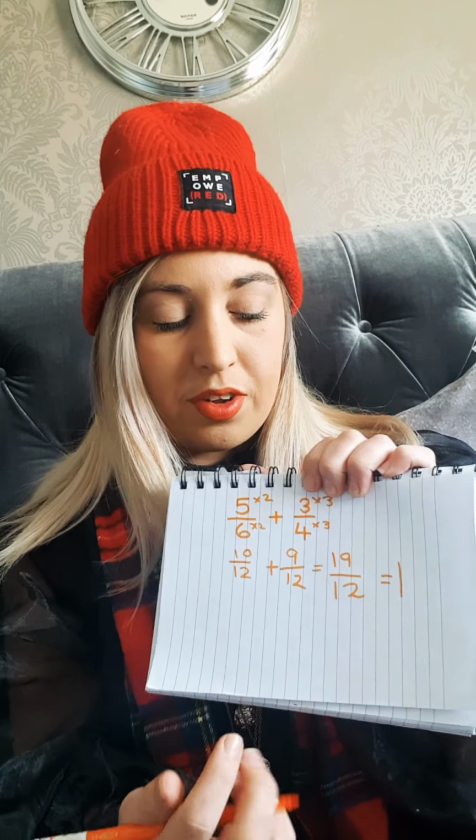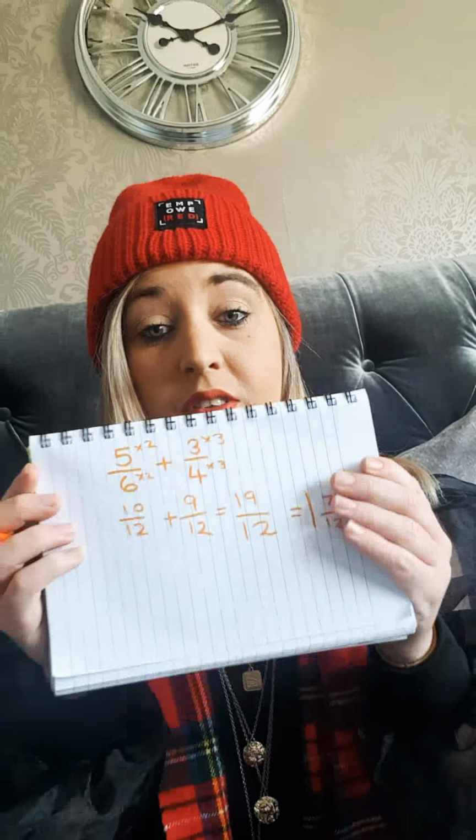Now, to do that, we think, how many times does 12 fully go into 19? And that would be once. We would then be left with 7. So our leftover is 7/12. Okay? Right, so that is adding fractions.